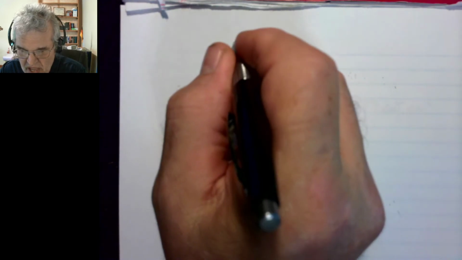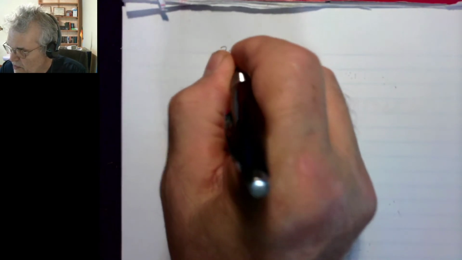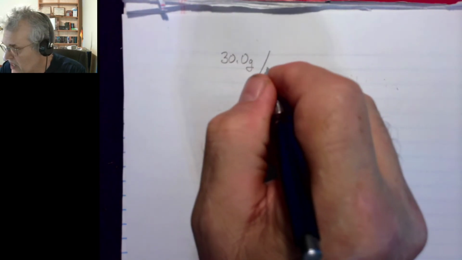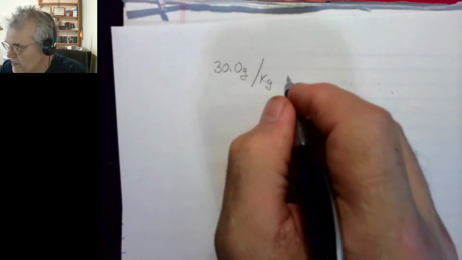We're going to determine the molar mass of an unknown non-ionic substance. Non-ionic means it's not going to dissociate into ions. Therefore, the van 't Hoff factor is 1, and we don't have to worry about it. Same as you're going to do in the lab. And it contains 30.0 grams of a substance per kilogram of water.